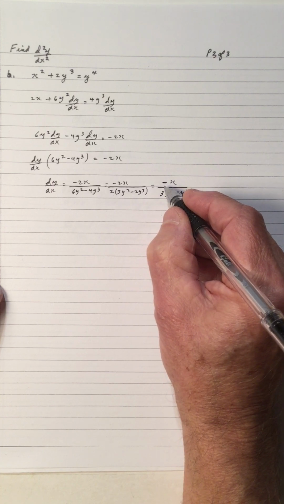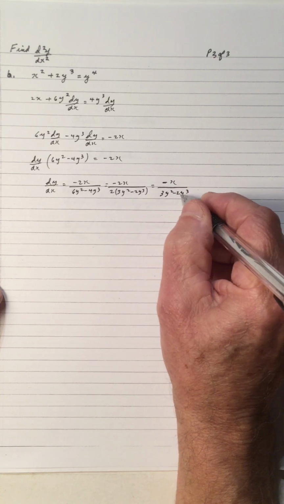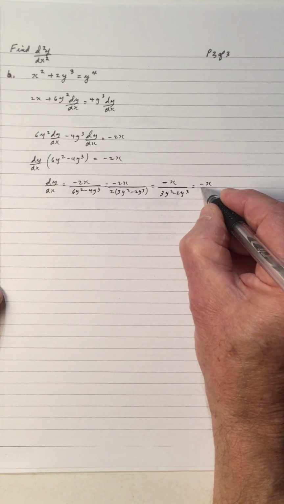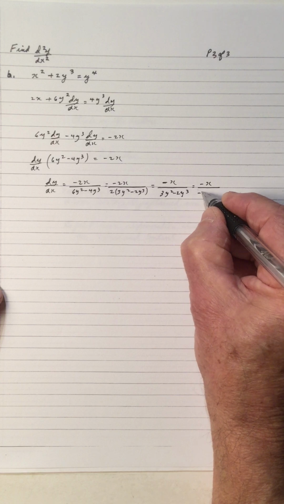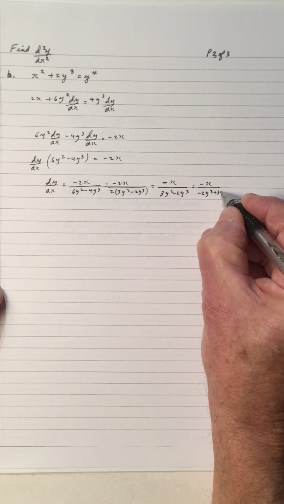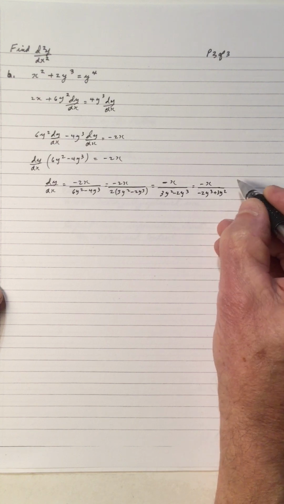Now we could put the cube first if we want, keeping descending order in terms of y, so negative 2y cubed plus 3y squared.